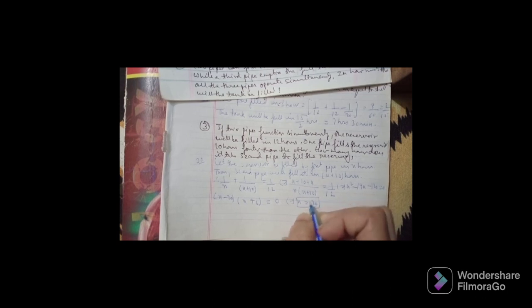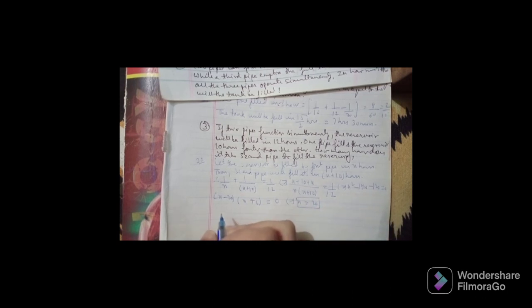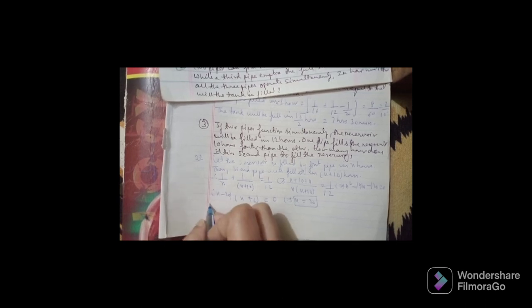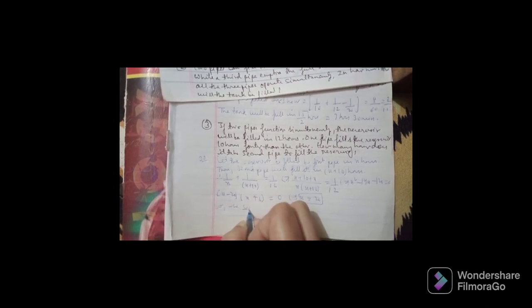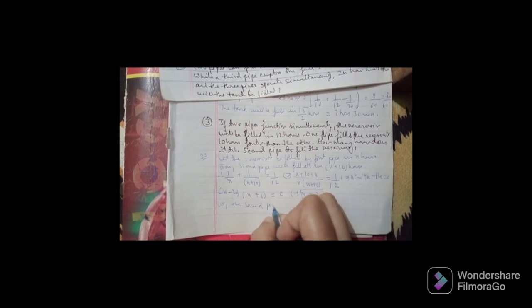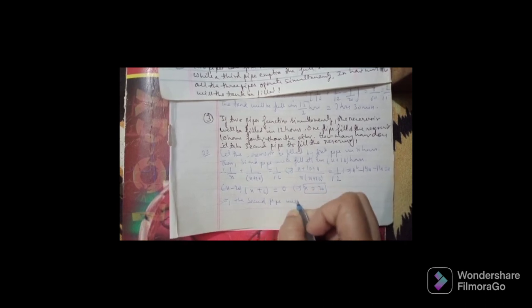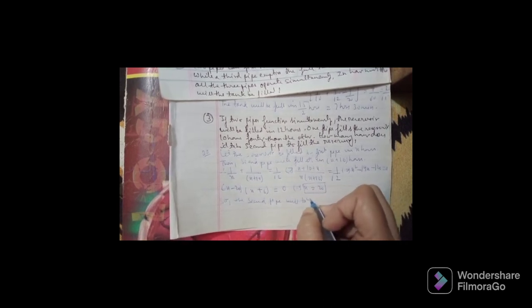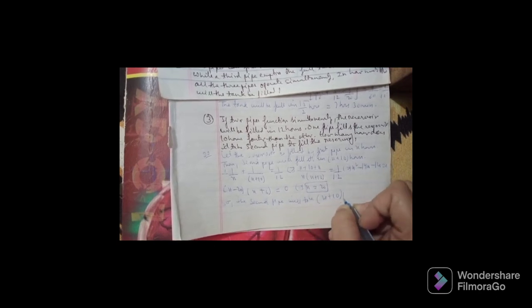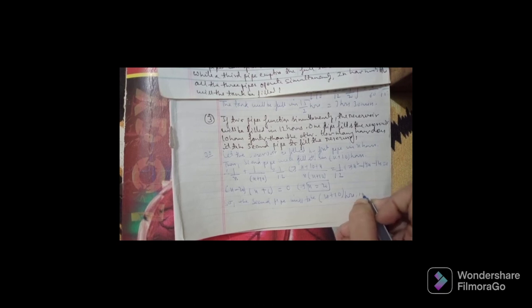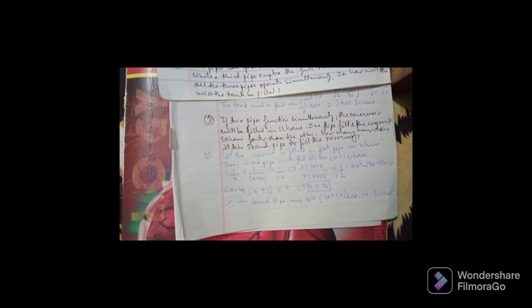Neglecting the negative value of x, the second pipe will take 20 plus 10 hours, that is 30 hours to fill that reservoir.